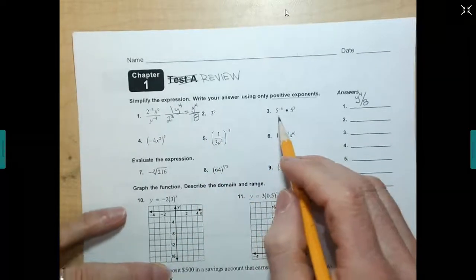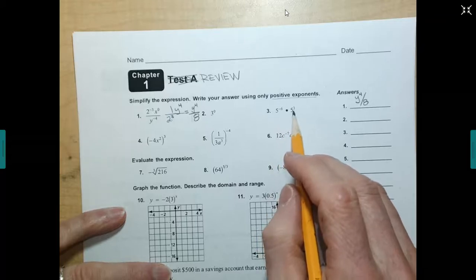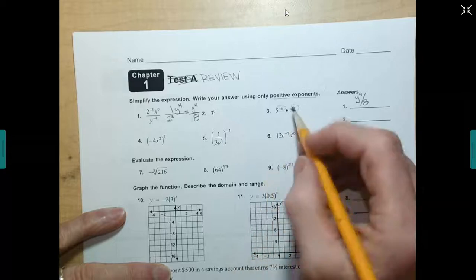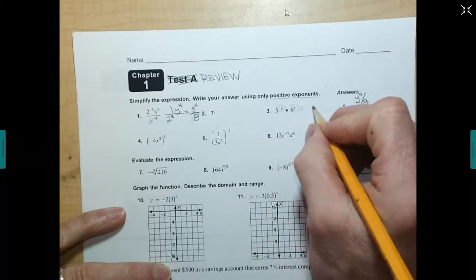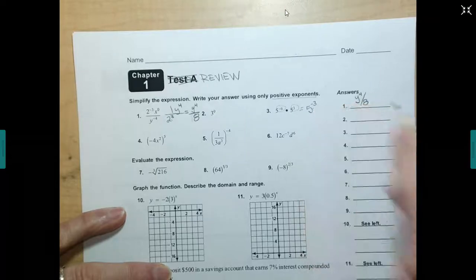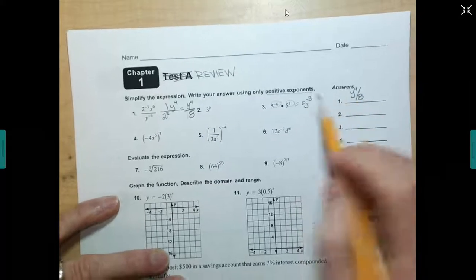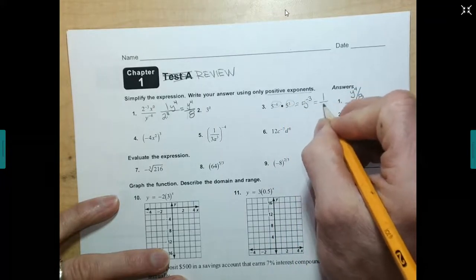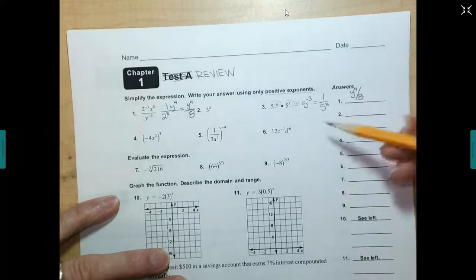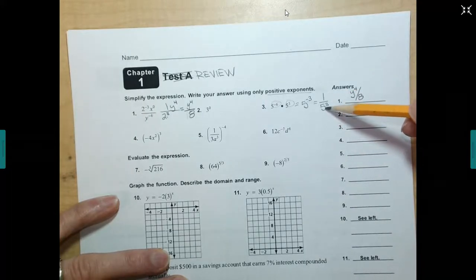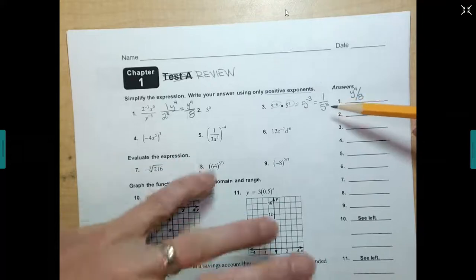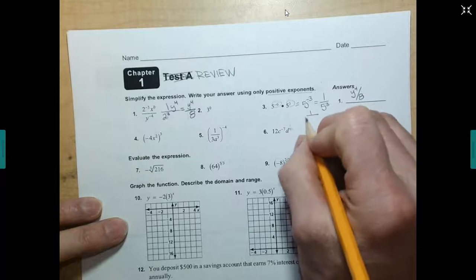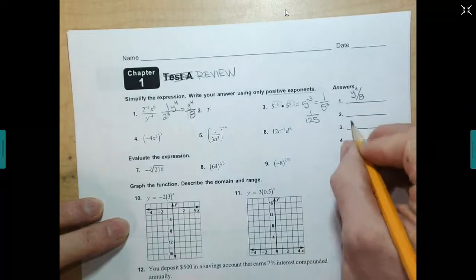Number 3. 5 to the negative 6 times 5 to the 3rd. Well, we know if we're multiplying exponents with the same base, we add them. Negative 6 plus 3 is negative 3. So we have 5 to negative 3. Now, we can't write these with negative exponents. So what does this mean? Well, that means that it goes to the bottom of a fraction, to the denominator. And 5 to the 3rd, 5 times 5 is 25, times 5 is 125. So what I get is 1 over 125.